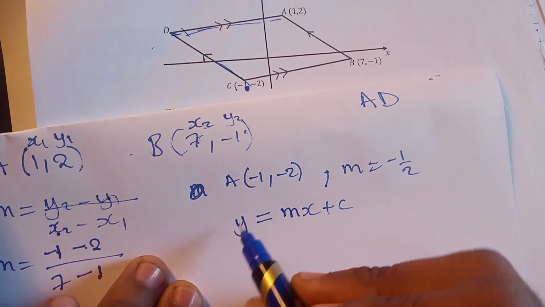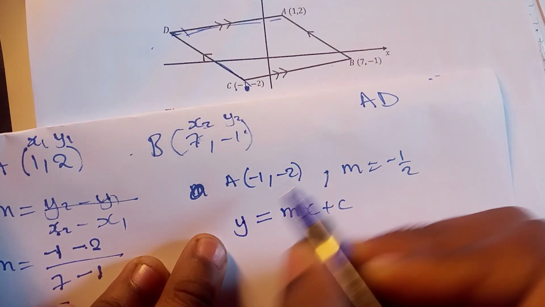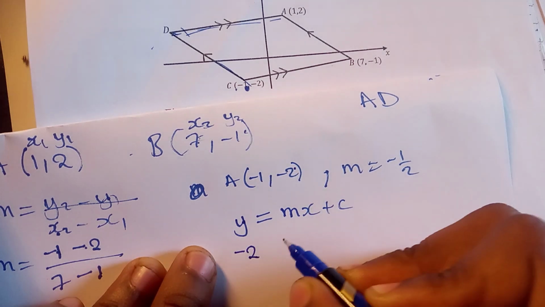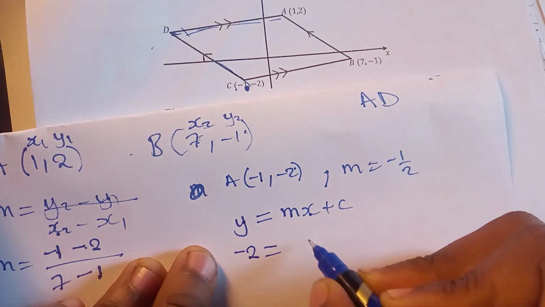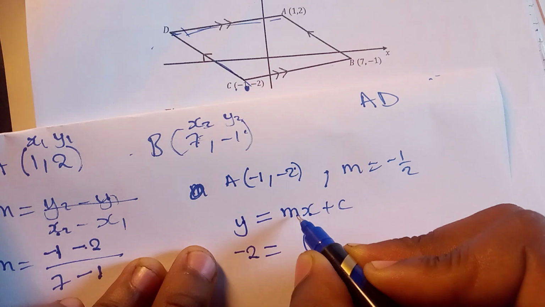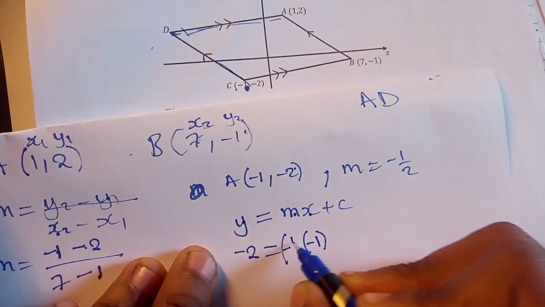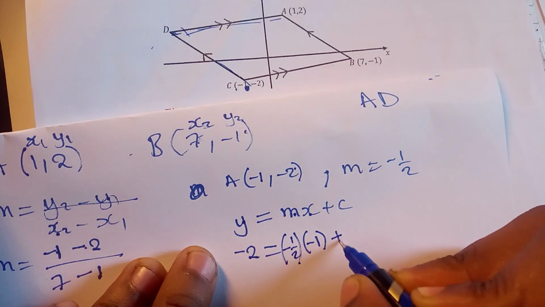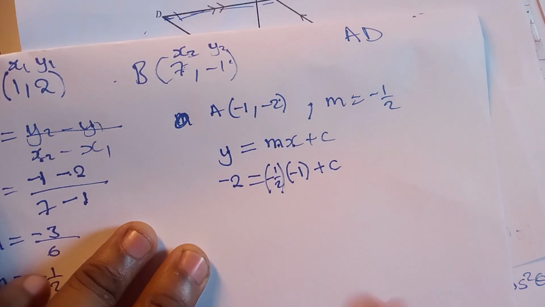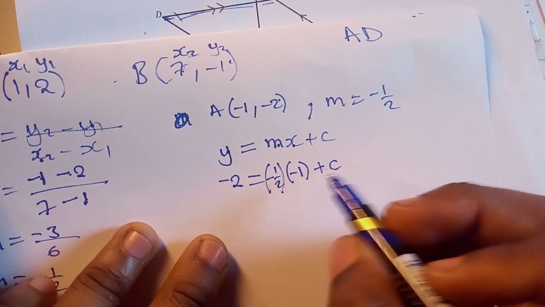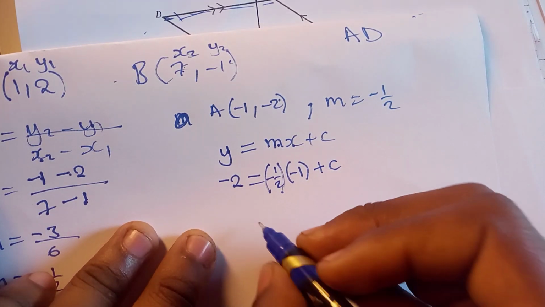Our y is -2, our x is -1, and our m is -1/2. Our c is unknown, but we know that it's a constant, so we can just solve for c and substitute it in there.